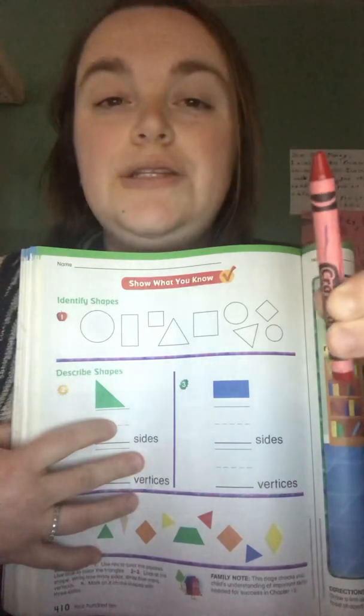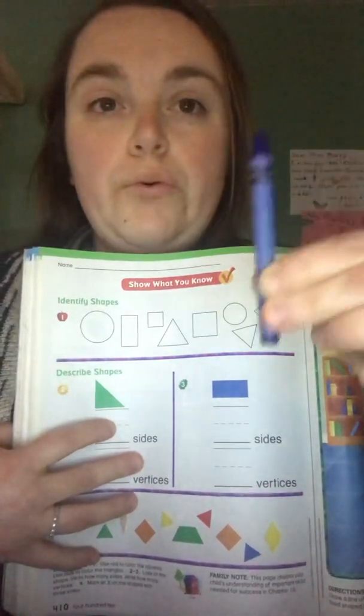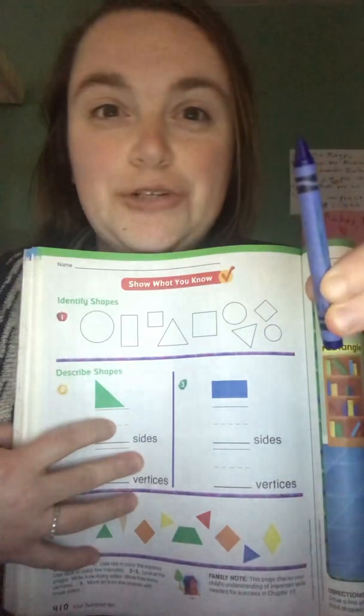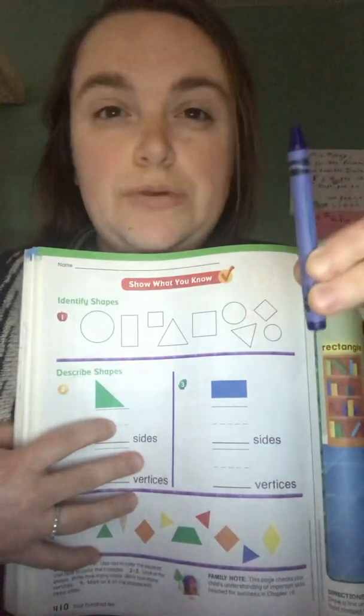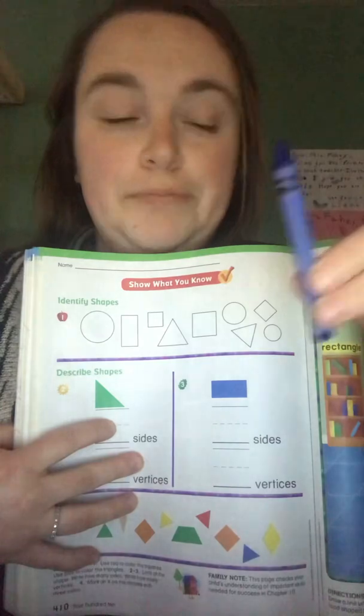So we have several different shapes at the top, but all we want to focus on is using red to color the squares and using blue to color your triangles. The other shapes, you can leave them alone.